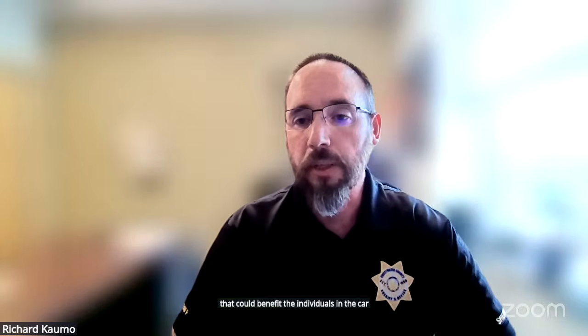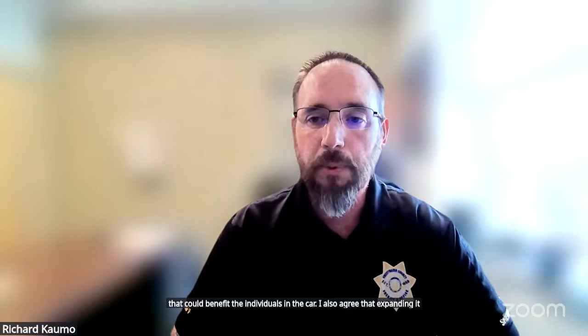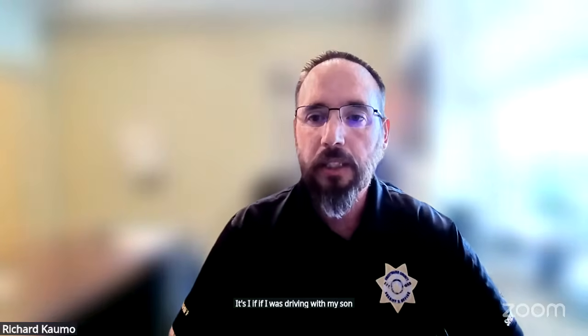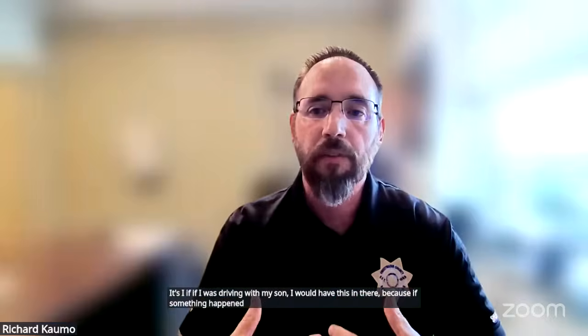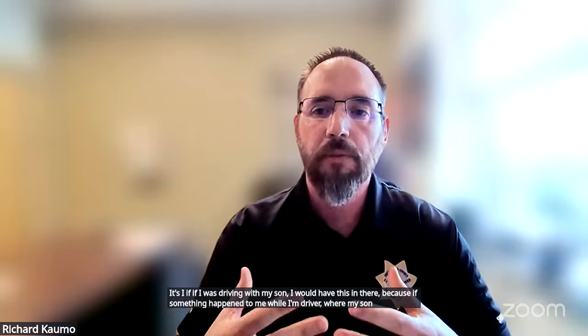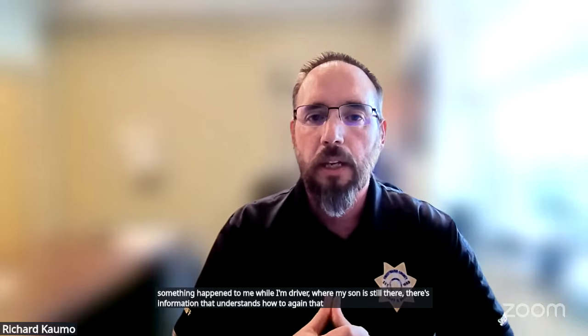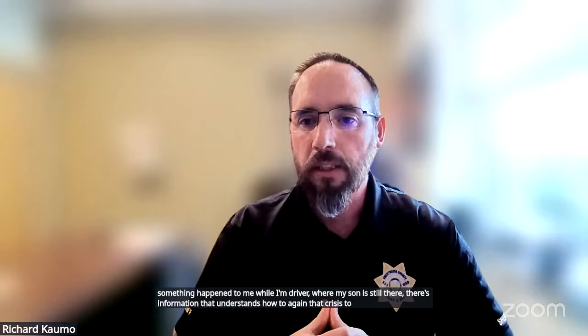I also agree with expanding it to not just the driver, but to the passengers. If I was driving with my son, I would have this in there, because if something happened to me while I'm the driver and my son is still there, there's information that explains how to de-escalate that crisis.